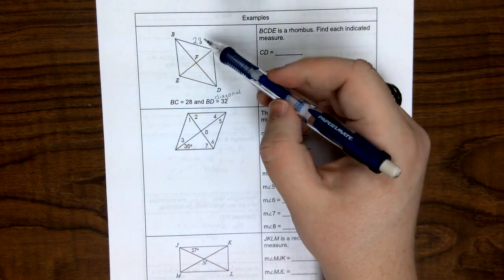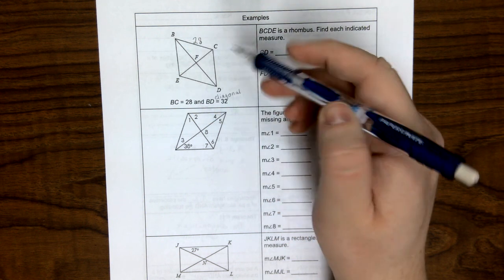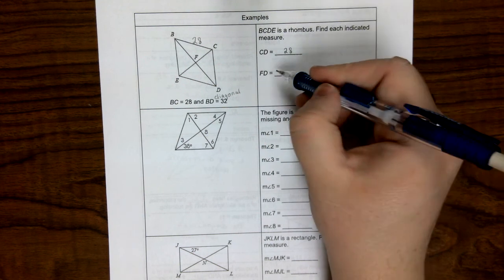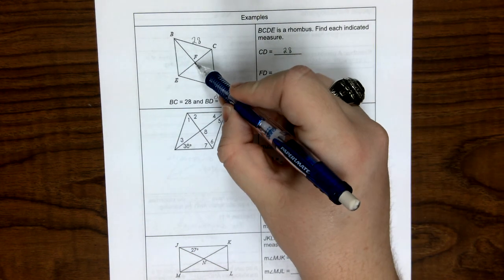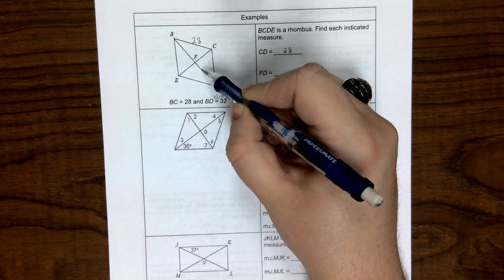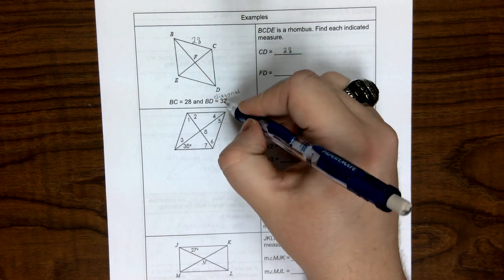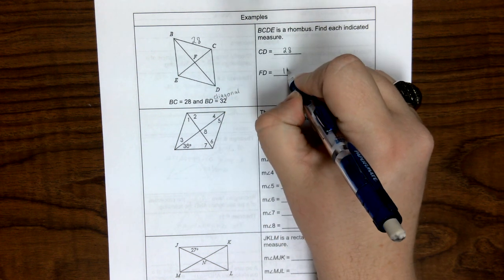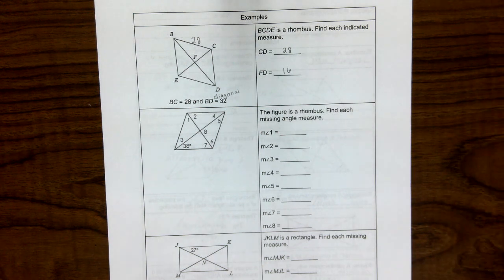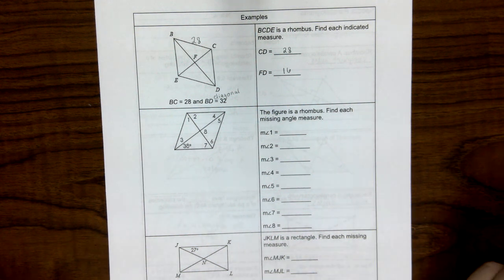Because it's a rhombus, we know that all 4 sides of a rhombus have the same length, so this one's also going to be 28. Then we want FD. FD is a piece of this diagonal, and we know that this diagonal is going to be cut in half, so if the whole thing is 32, FD is supposed to be 16.